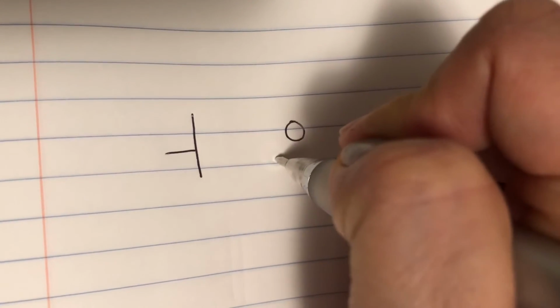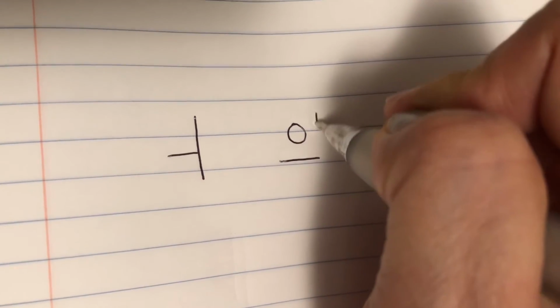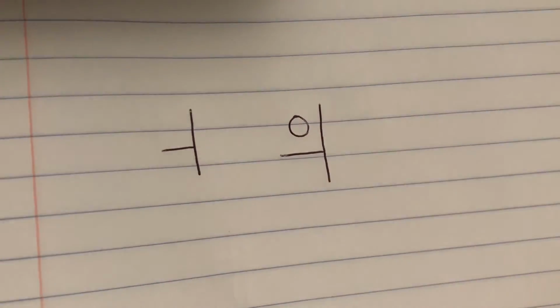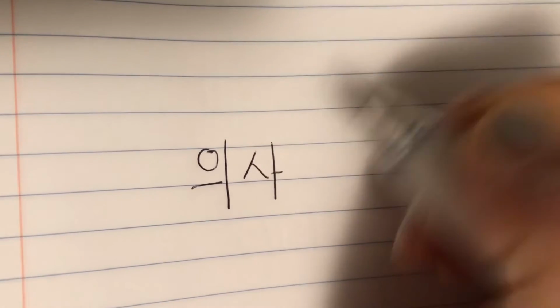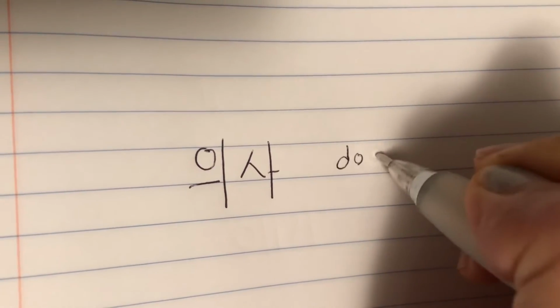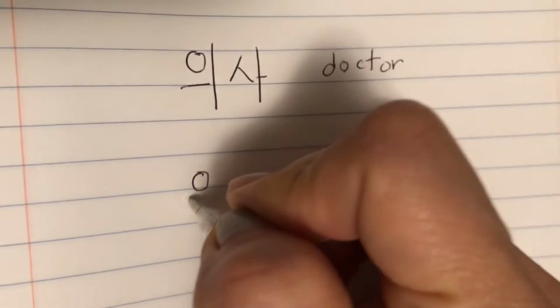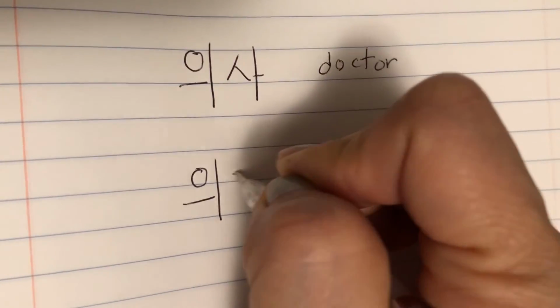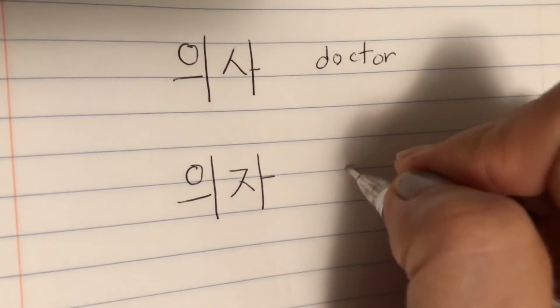You write it from left to right, and top to bottom. In Korean, 의사 means doctor. Or 의자 means chair.